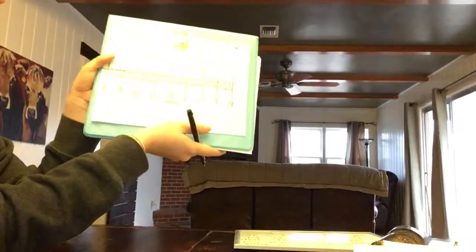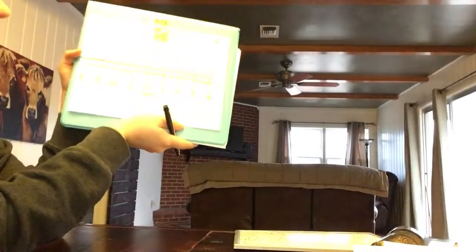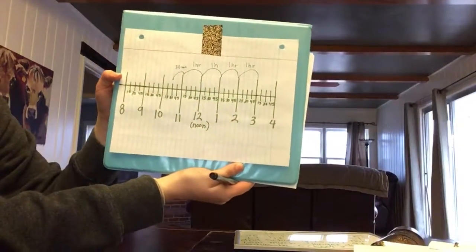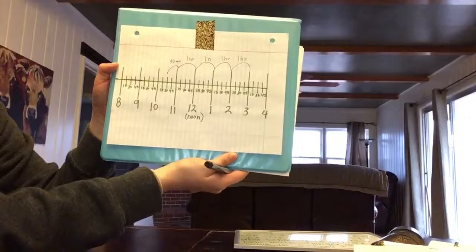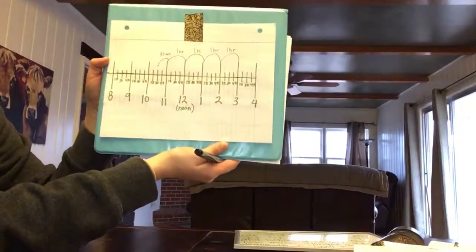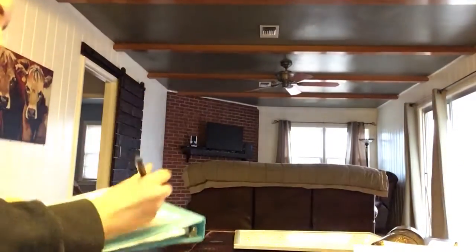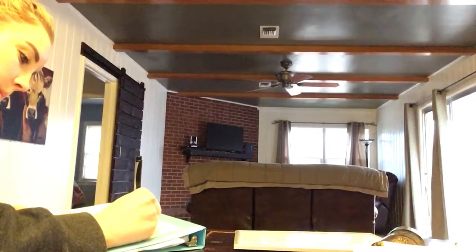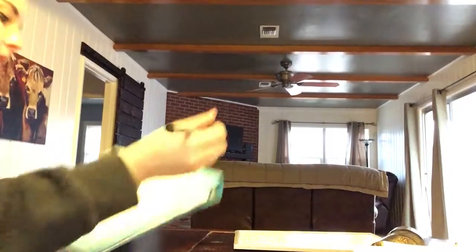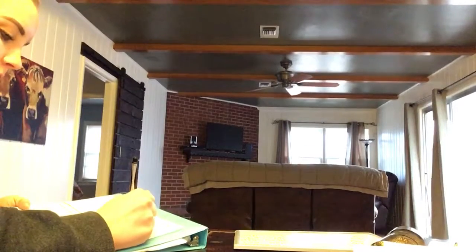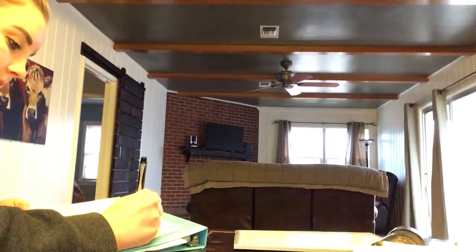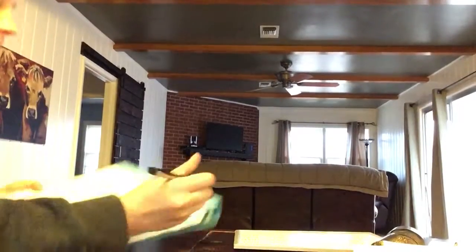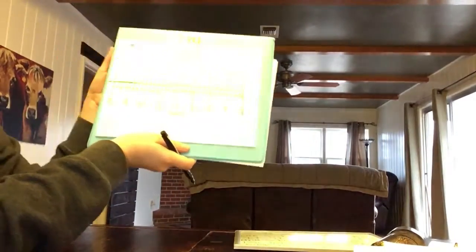Now, since we made it to 3, now we need to determine what to do next. Now, we could jump to 45 and then have to regroup, or what I like to do is I'm just going to go ahead and jump to the 30-minute mark and then jump another jump, which is 15 minutes, and that's going to make it easier to add up.